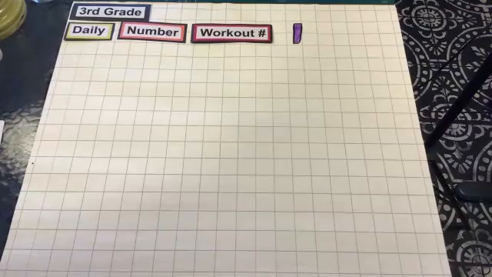Welcome to the daily number workout for third grade. So welcome. It's our first day. So we'll be playing with numbers and we'll start with the number 1 and we'll go all the way up to 100. So today is the exciting day. You get to get familiar with this wonderful math muscle building activity.